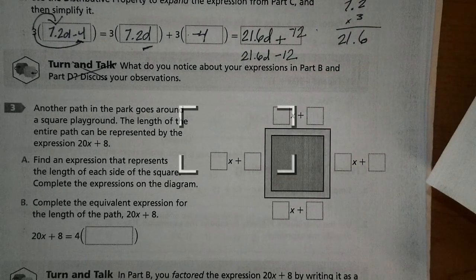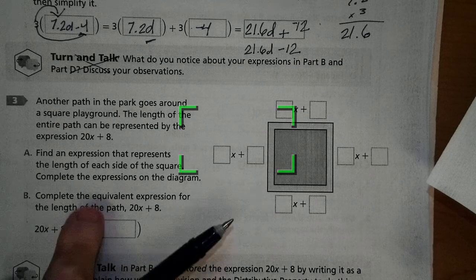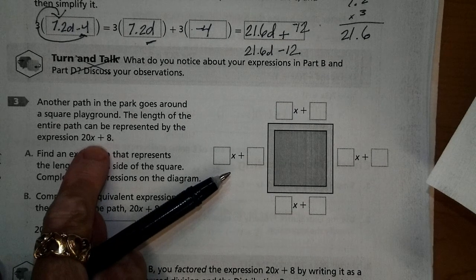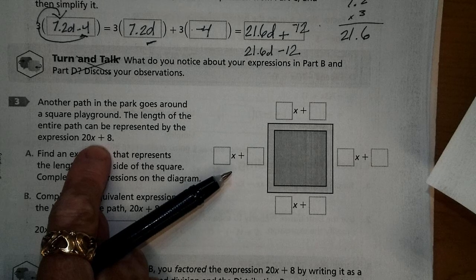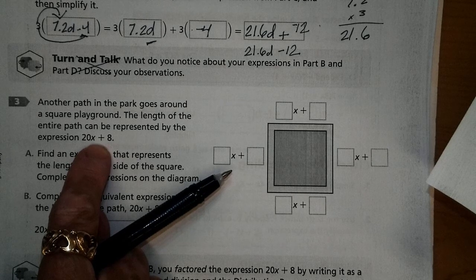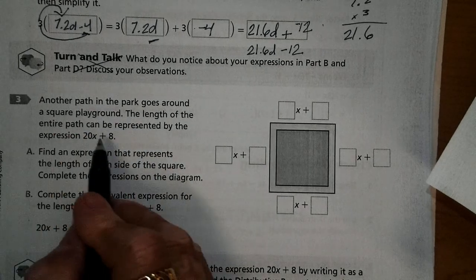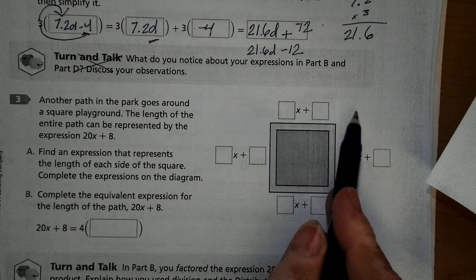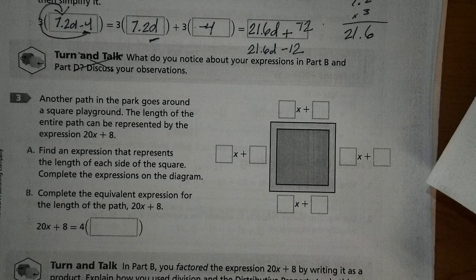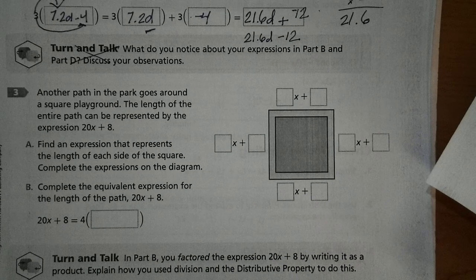All right, so now this is like what you were doing, Xander, at the beginning. You thought we had the total and we were trying to find the sides. So on 3, we have the total. Now we're trying to find what each side is. So what would I need to do?